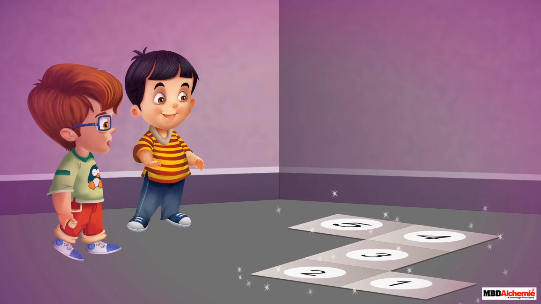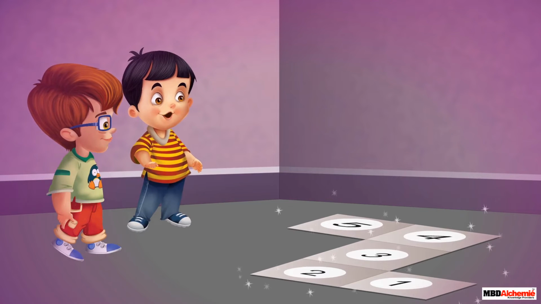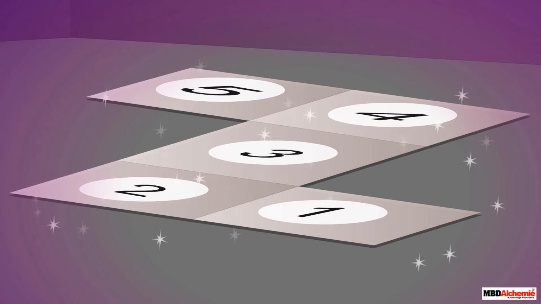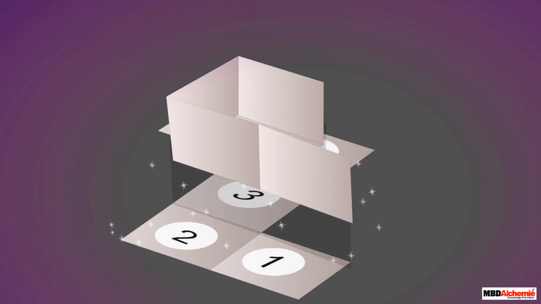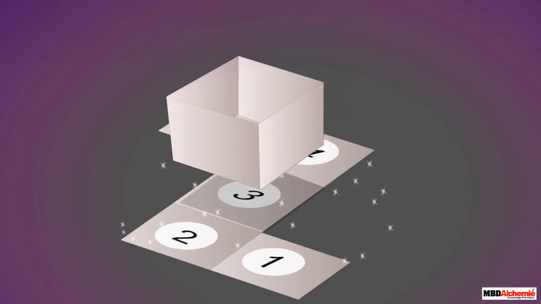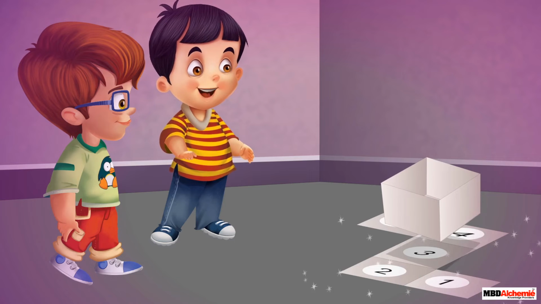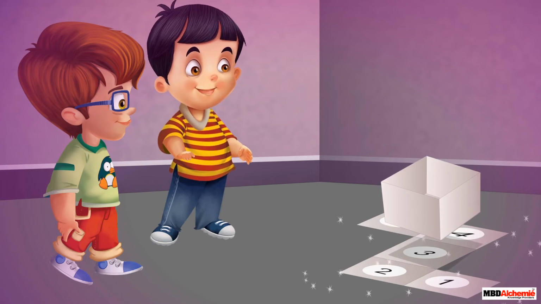It has 5 squares only. It will never form a cube. Then what will it form? Let's see. Wow! It's an open cubical box.